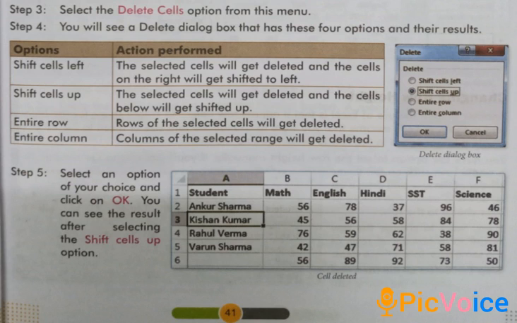Shift cells left means cells will be shifted to left. In this option, the selected cells will get deleted and the cells on the right of the selected cells will get shifted to the left.